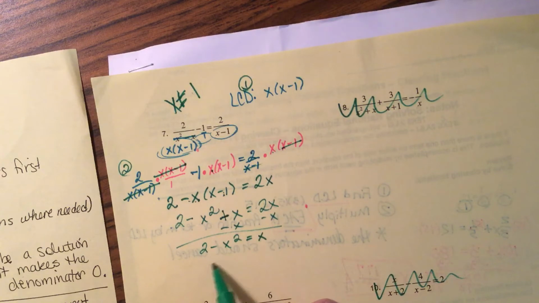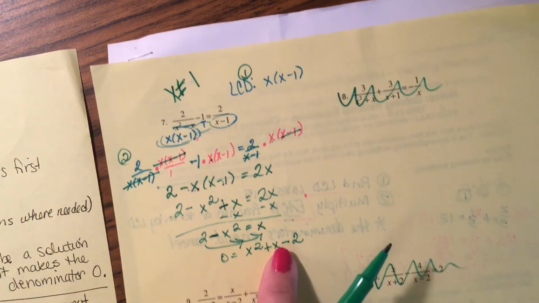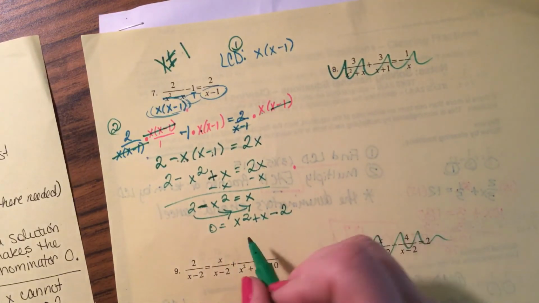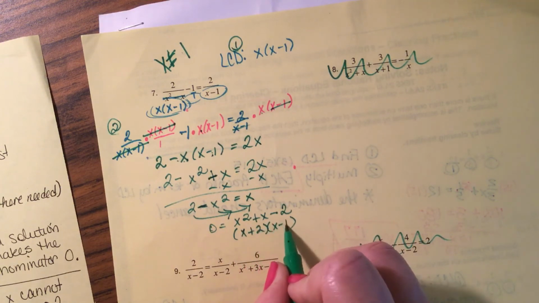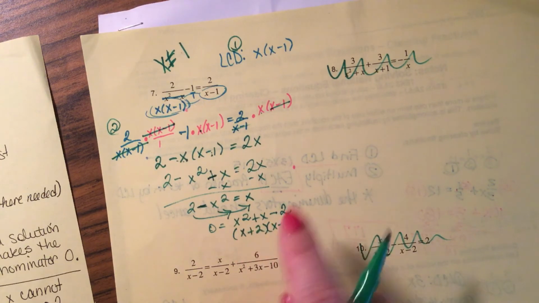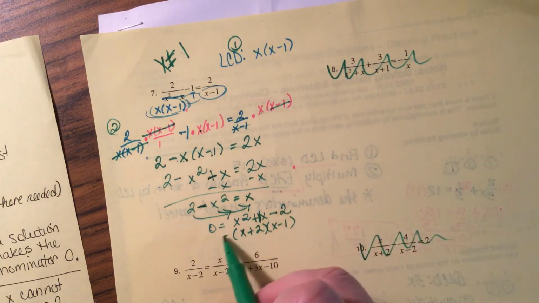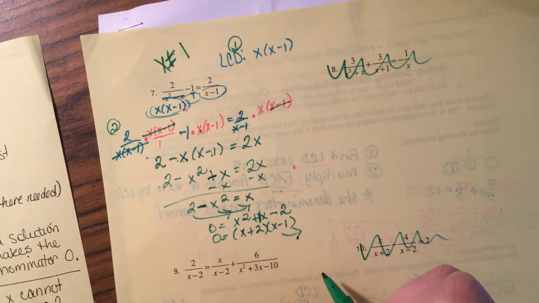We want to put it all on one side together, and because this is negative, I'm going to move this stuff over that way. So I get x squared plus x minus 2. Because remember, when we move it over, it changes the sign. This does factor easily. X plus 2, x minus 1. 2 times negative 1 is negative 2. 2 minus 1 gives us the 1 in the middle. Remember, we take the opposite of what's inside.